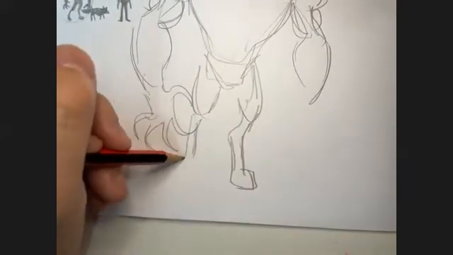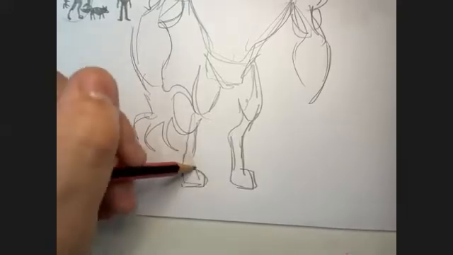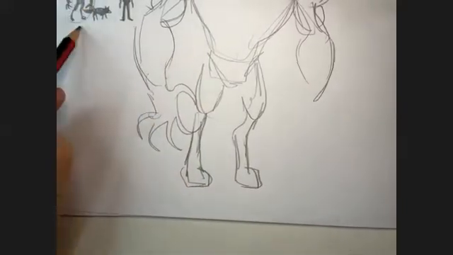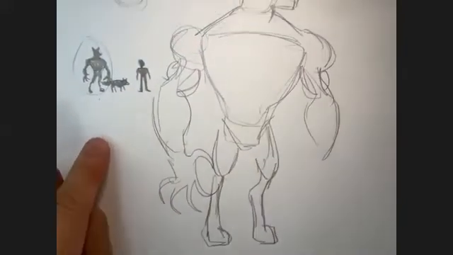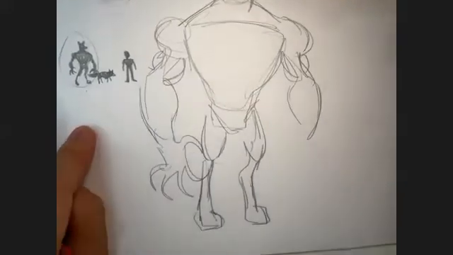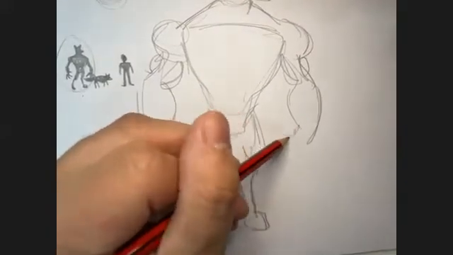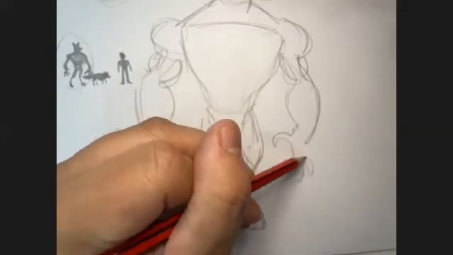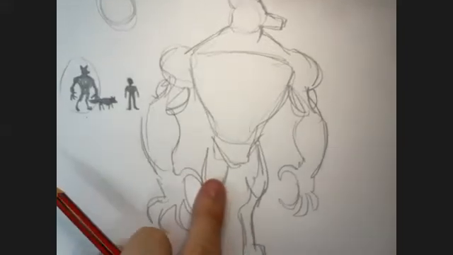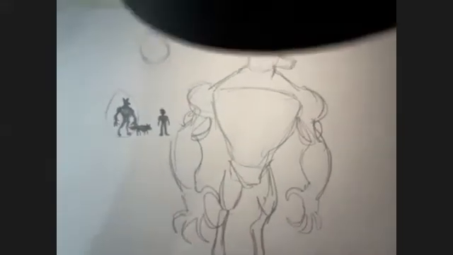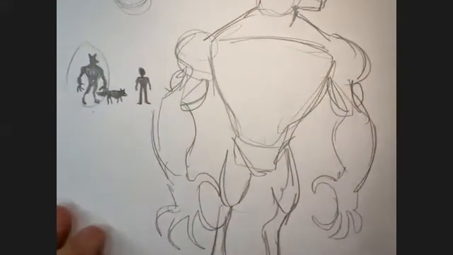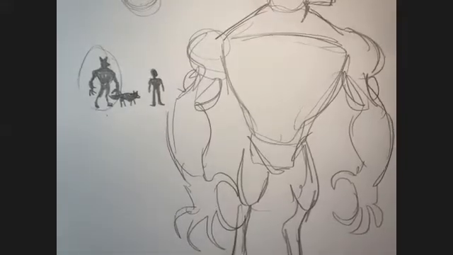So see how I sort of just figured out what I wanted to draw in the tiny version. And then I've roughed it out in the big version. And then I can use this big roughed out drawing to draw a nice clean version. So you could do that with the character you want to draw.